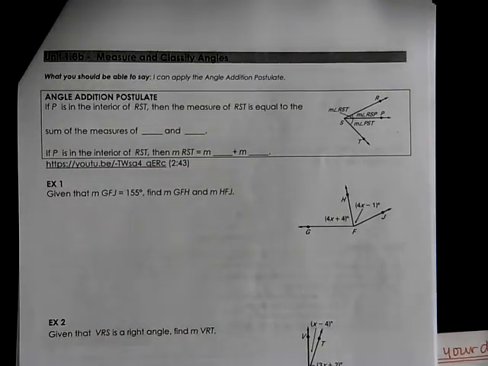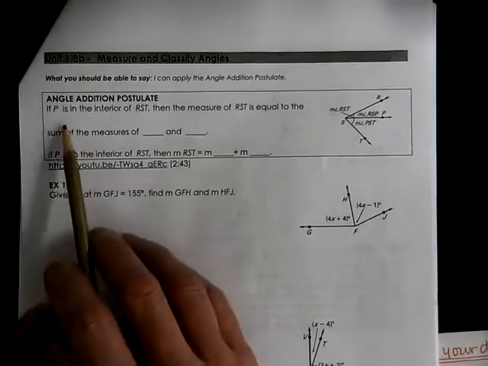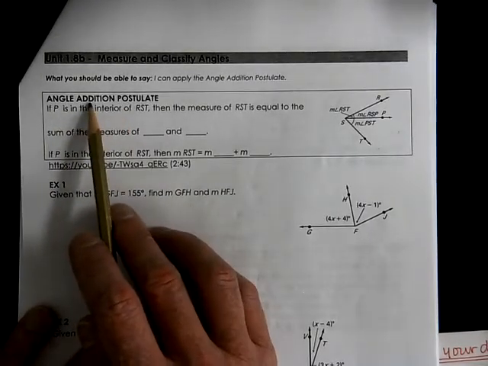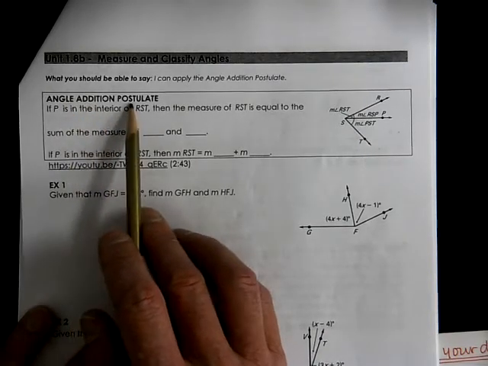This is Geometry, Unit 1.8b. We're going to talk about measures and angles, angle addition postulate. We've talked about the segment addition postulate before. Today we're going to talk about the angle addition postulate.